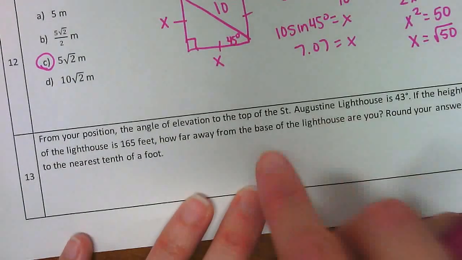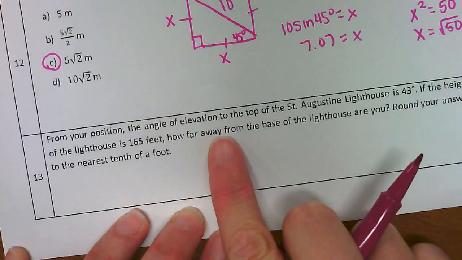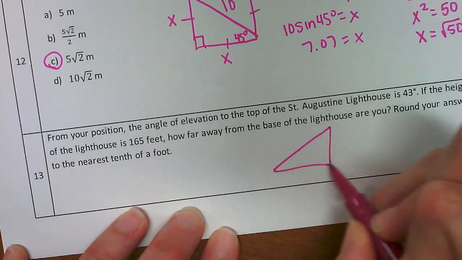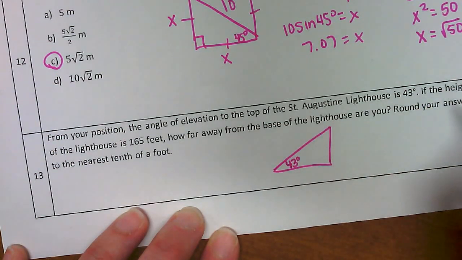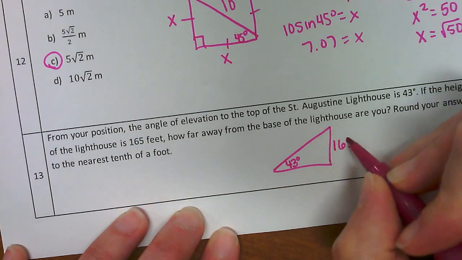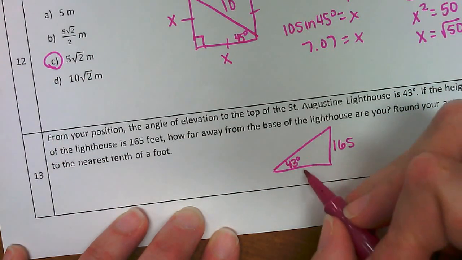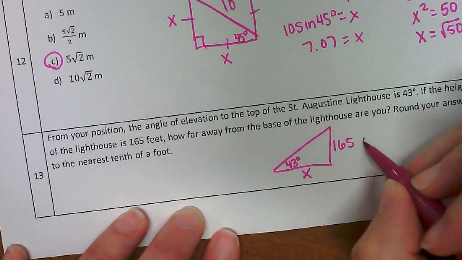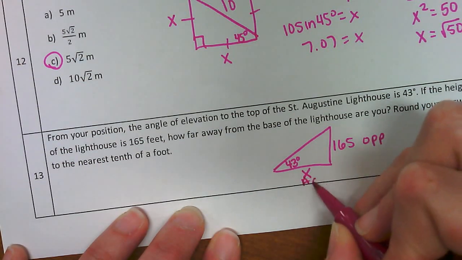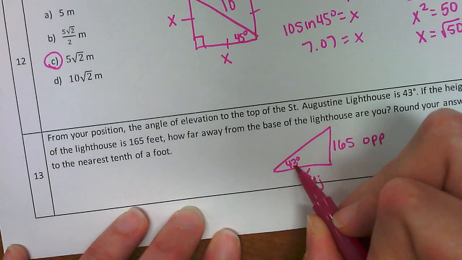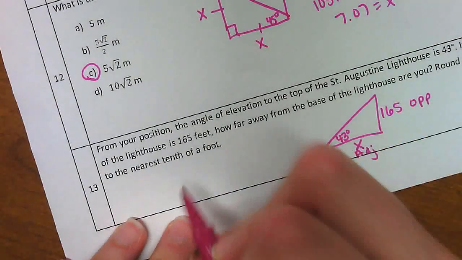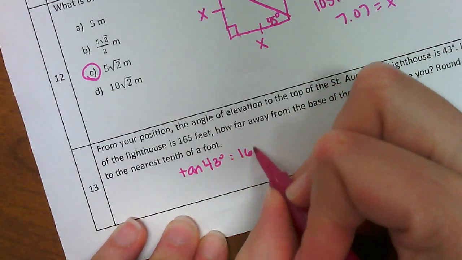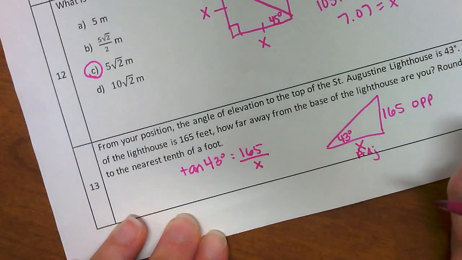All right, last problem for this video. From your position, the angle of elevation to the top of the St. Augustine Lighthouse is 43 degrees. So this is 43 degrees. If the height of the lighthouse is 165 feet, how far away from the base of the lighthouse are you? Round your answer to the nearest tenth of a foot. So this is opposite. This is adjacent because it's next to the angle. Opposite and adjacent is for tangent. So we're going to say the tangent of 43 is 165 over x.